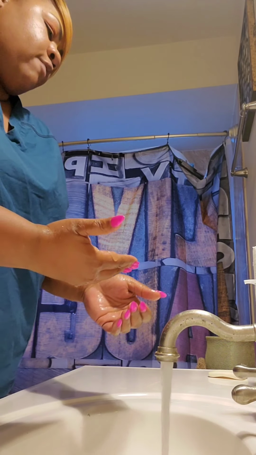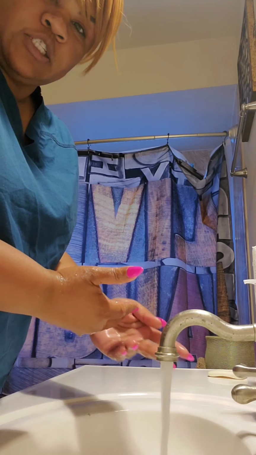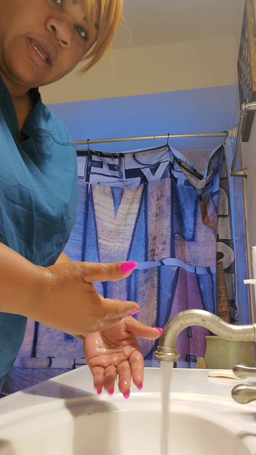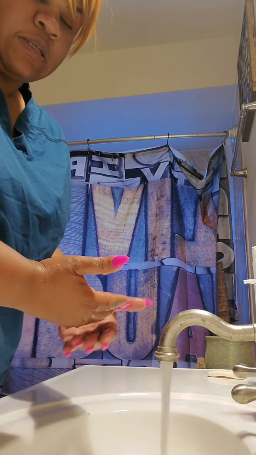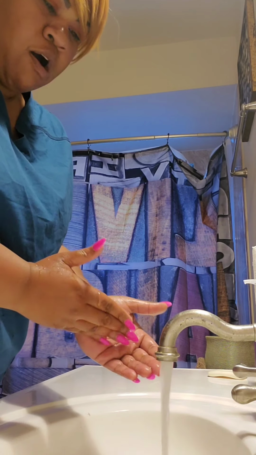And you want to wash your hands for at least 20 seconds. A lot of people sing the happy birthday song twice. Some people sing the alphabet 2 or 3 times to make sure that you have that 20-second mark. So what we'll start doing is palm first.